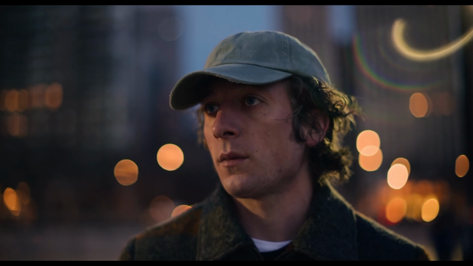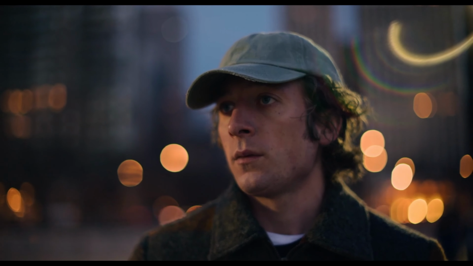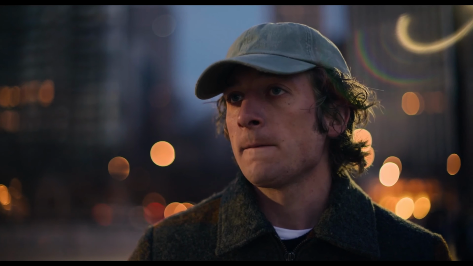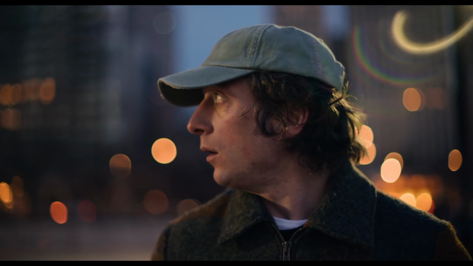I love using the shallow focus right here. I love the bokeh lights in the background. Really makes you focus on him, makes you know this is a tough moment.